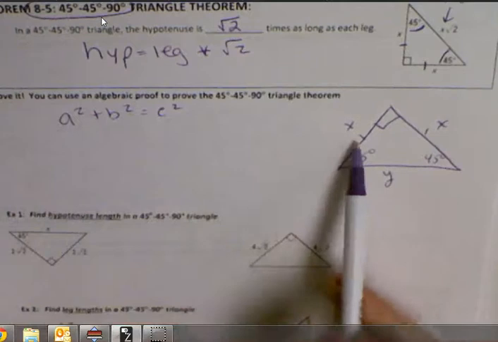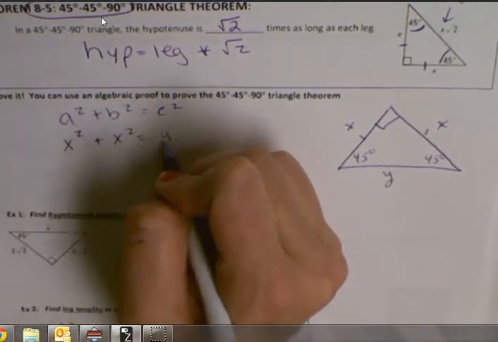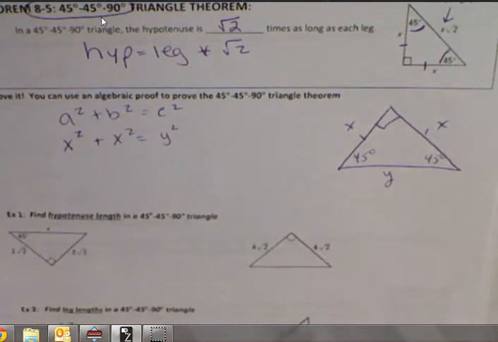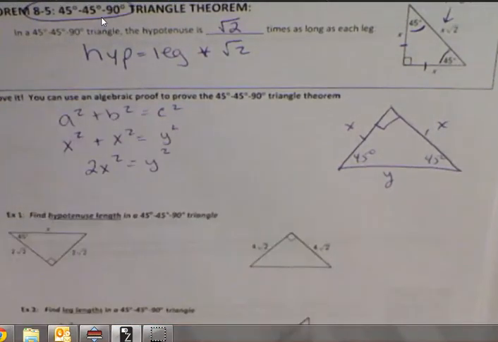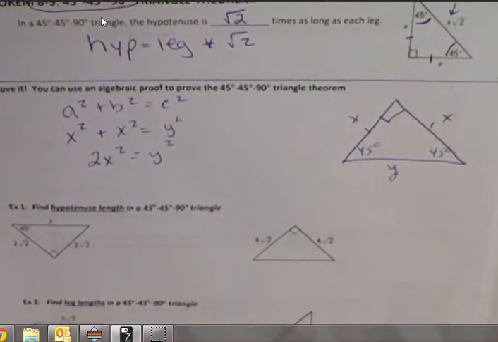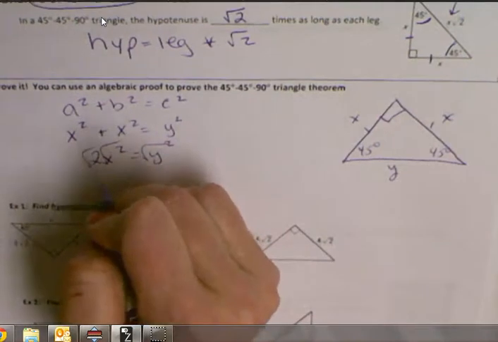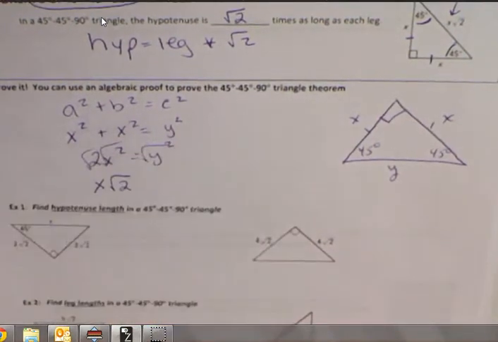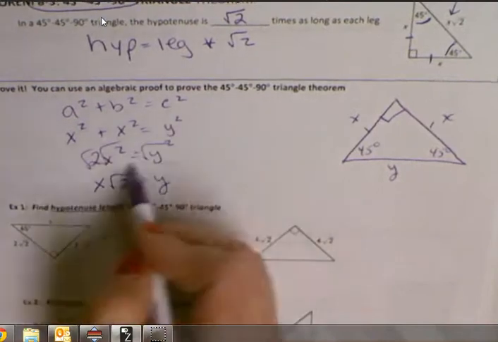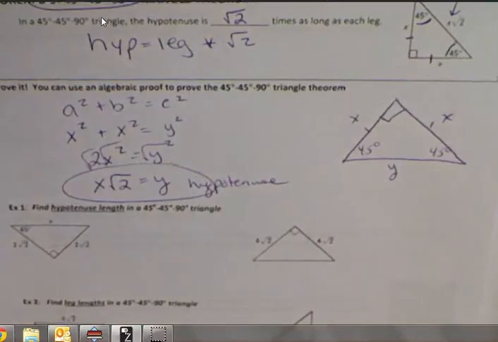But in this case, a and b are our legs, so x squared plus x squared equals y squared. I combine like terms and I get 2x squared equals y squared. Take the square root of both sides and I end up with x, the square root of x squared is x, times the square root of 2 is equal to y, which is our hypotenuse. So now we can use that pretty handily in lots of different theorems.